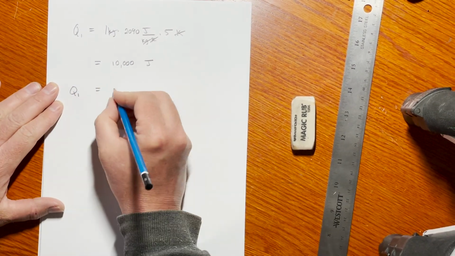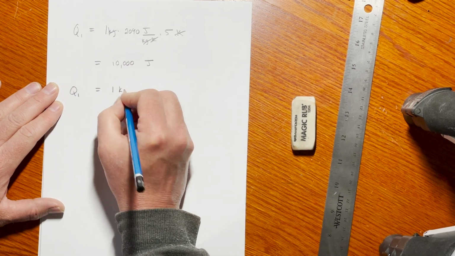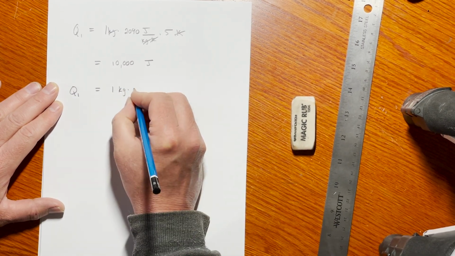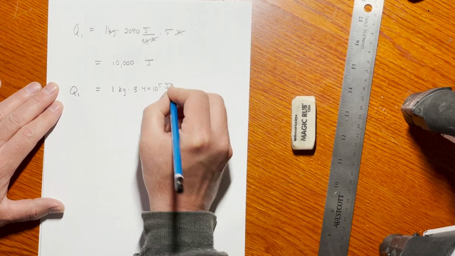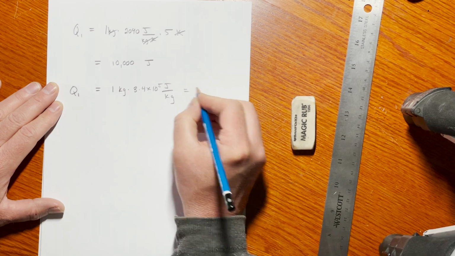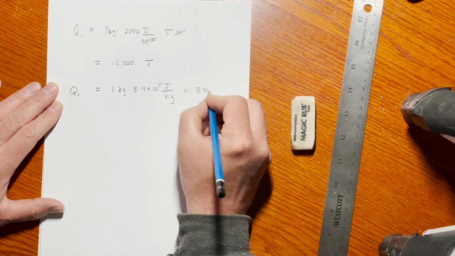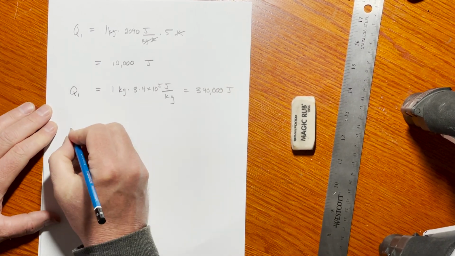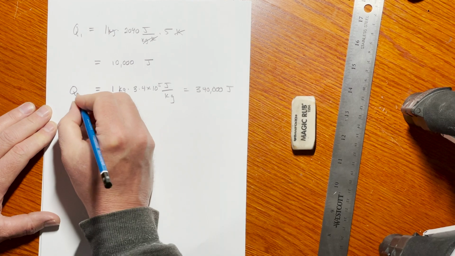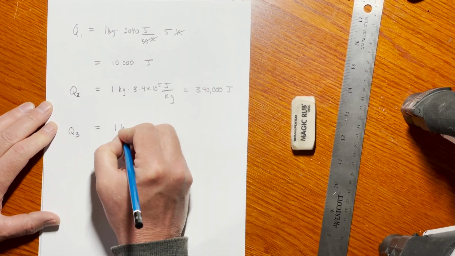Q2 is the heat needed to melt it. So again, I'm going to have 1 kilogram multiplied by 3.4 times 10 to the 5 joules per kilogram. So that's just going to give me 340,000 joules, just to make it comparable to that. Q3 is, again, 1 kilogram.